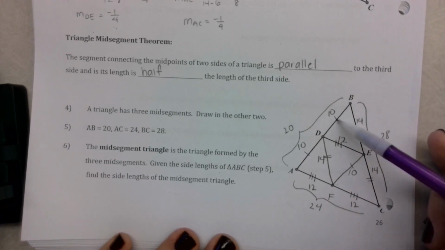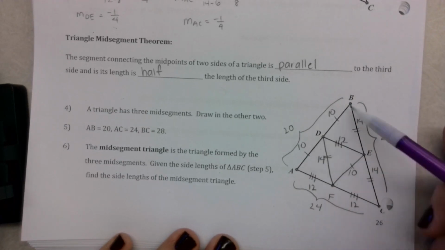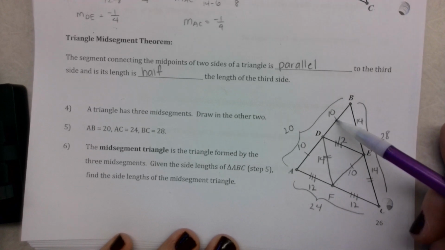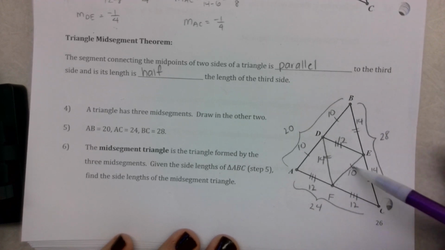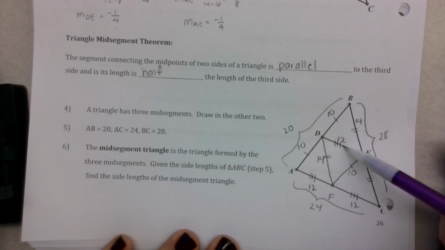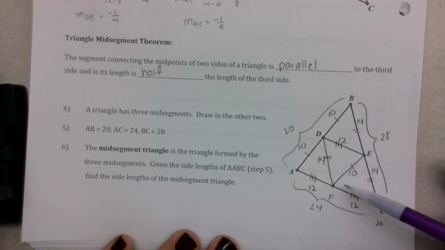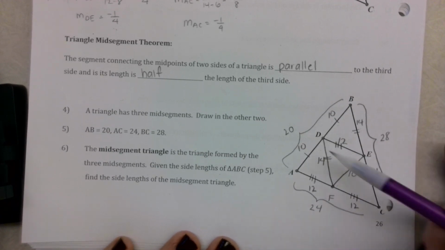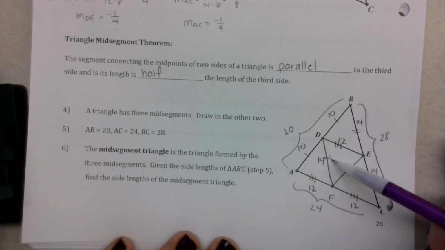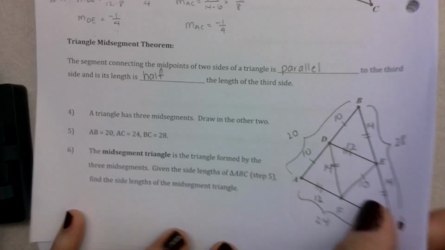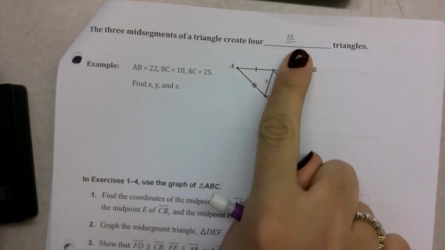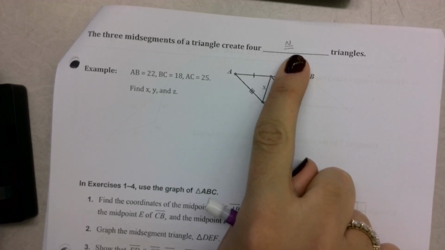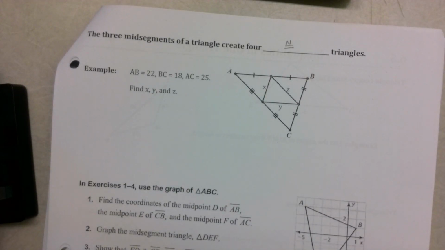Let me try again. So this triangle on top is congruent through side, side, side. This middle midsegment triangle, this triangle down here, ECF, side, side, side, and again, this triangle over here, side, side, side. So it's creating four congruent triangles. That's what we wanted to put in as our theorem here. So the midsegment triangle creates four congruent triangles.